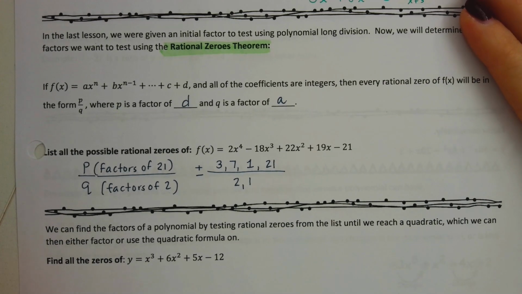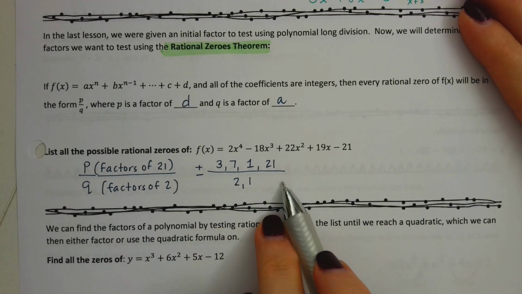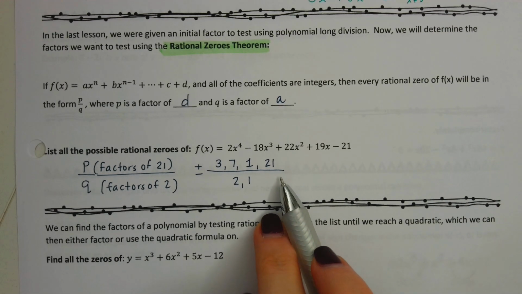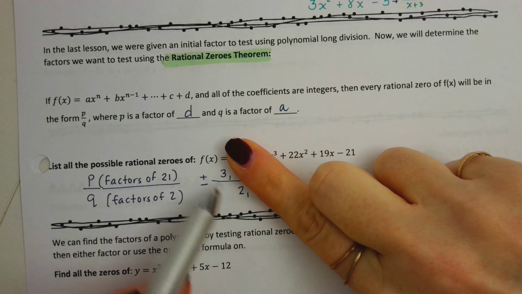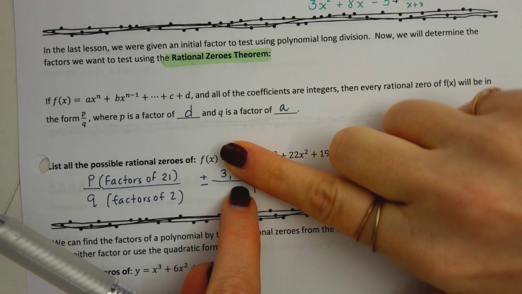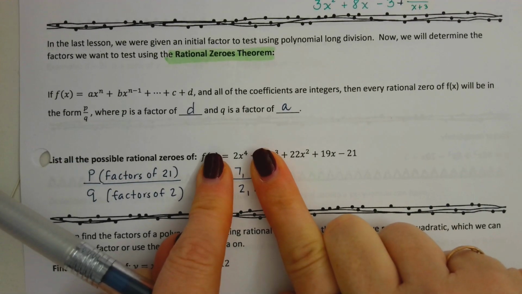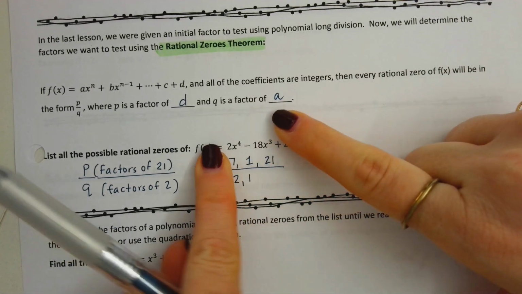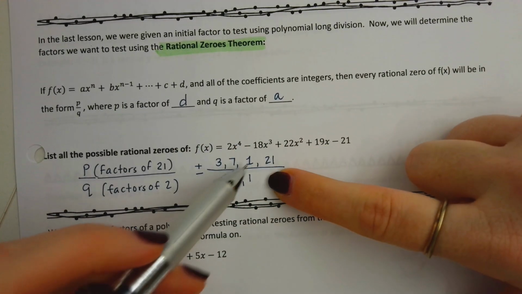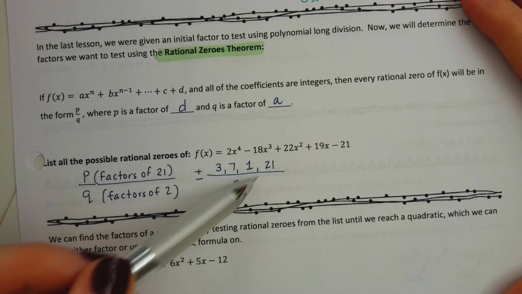factors of them. Okay, so anything in this list would be a possible solution, not necessarily an actual solution, but just possible. If it's not in this list, it's not even possible. So I look at it and I say, okay, 3 over 2, 3 halves, is a possible solution. 3 over 1 is a possible solution. 7 over 2 is a possible solution. 7 over 1, just 7, is a possible solution. And then we've got 1 over 2, 1 over 1, which is just 1. 21 over 2 and 21 over 1.